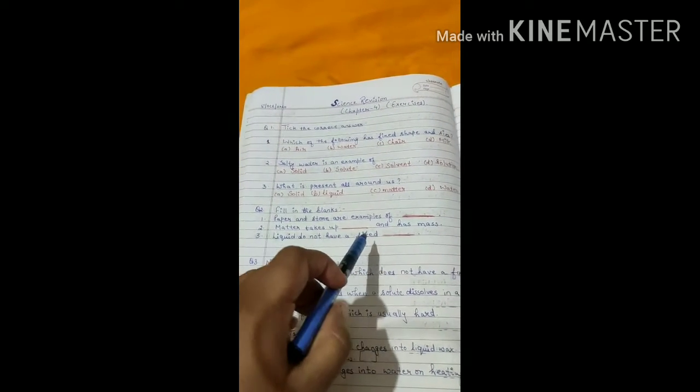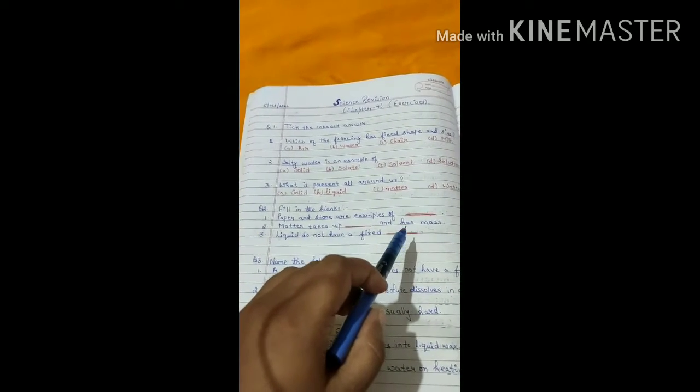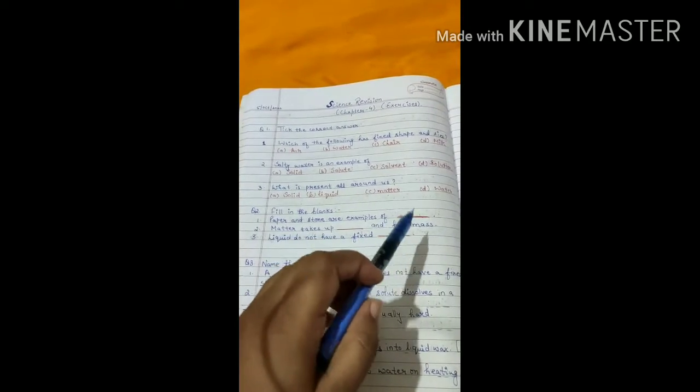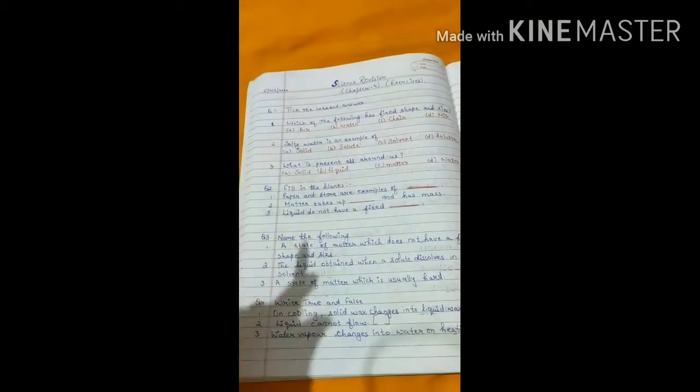Third one: liquids do not have fixed dash. You have to write down size or shape. I have given you the option as well.